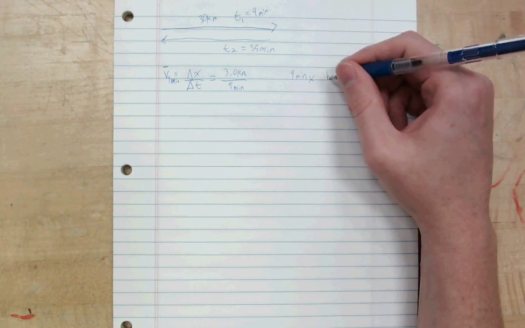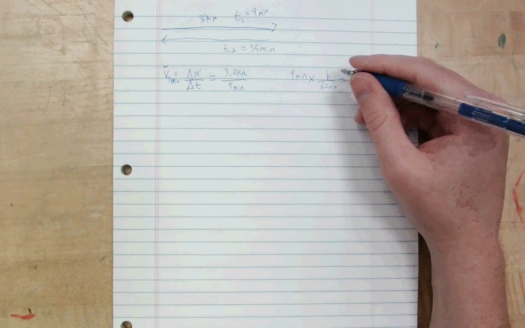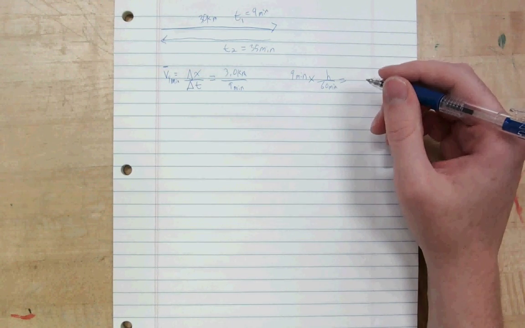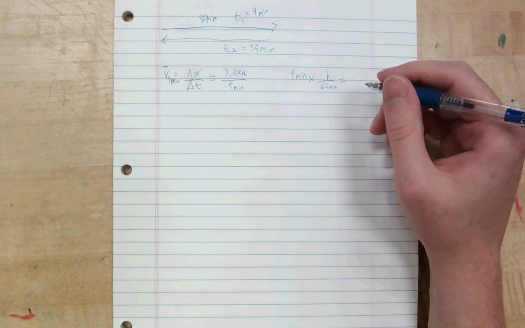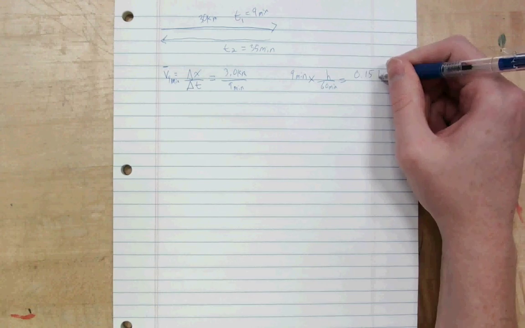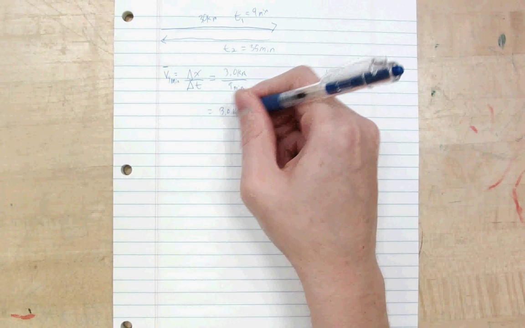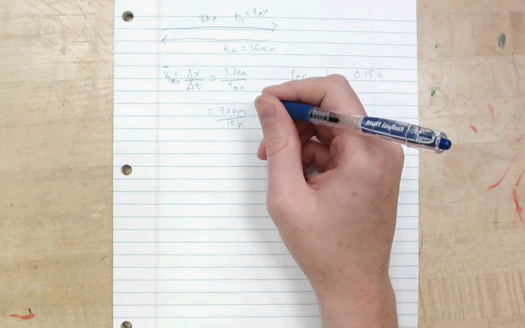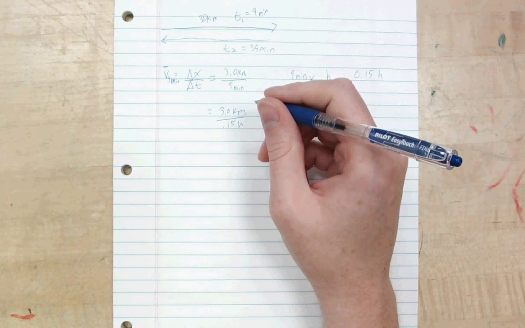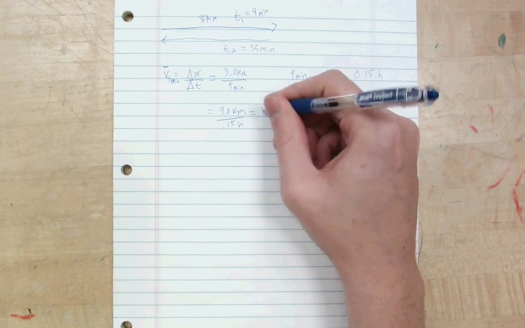I need to get to hours, so I need hours on top. There's 60 minutes in an hour. So this would be 9 over 60 hours, which is about 0.15 hours. So this would become 3.0 kilometers in 0.15 hours. And if I do that division, that is 20 kilometers per hour.